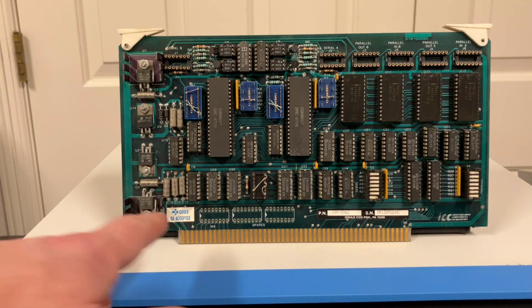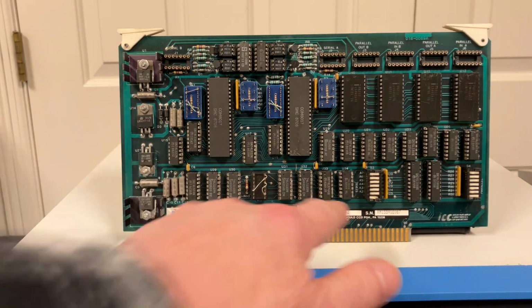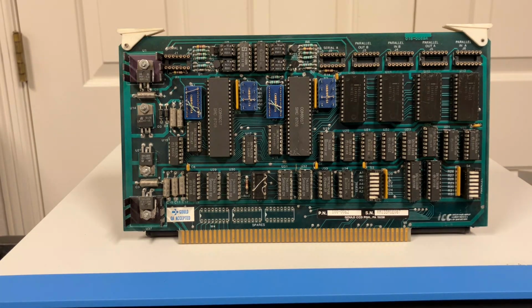In 1985, Gould, you can see there a Gould part number, bought ICC. And they were still buying these in 1985. That's a pretty good long run on boards that were getting pretty antiquated by 1985 otherwise, at least in the personal computer market, because of the PC being developed. But anyway, since this is an IO4 board essentially, this is another great candidate for building an Altair Cassette Interface.